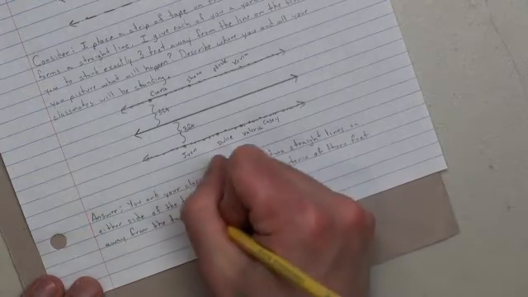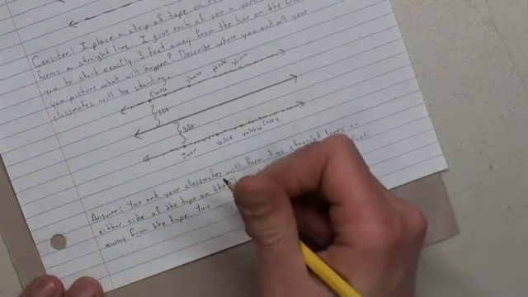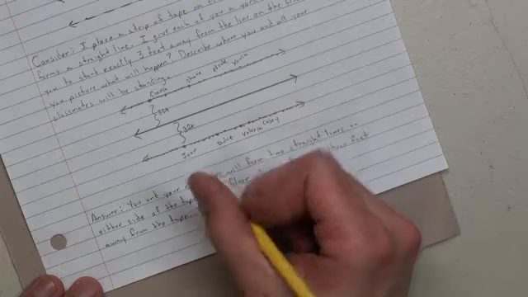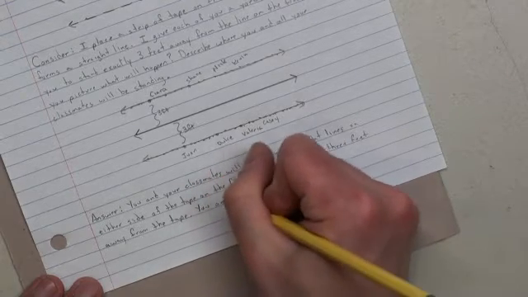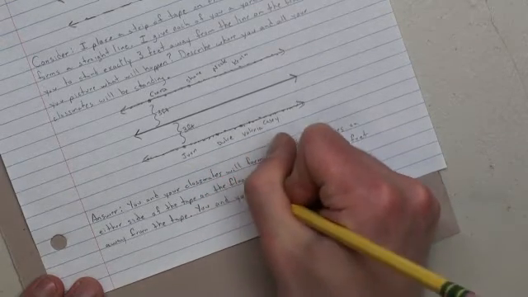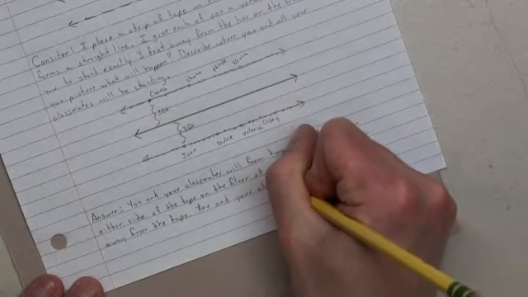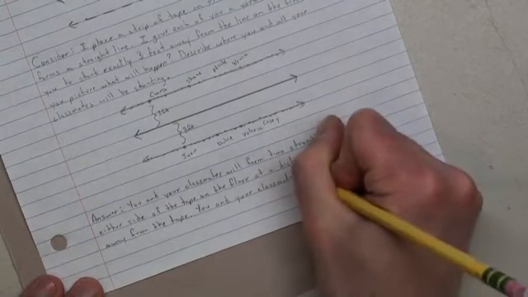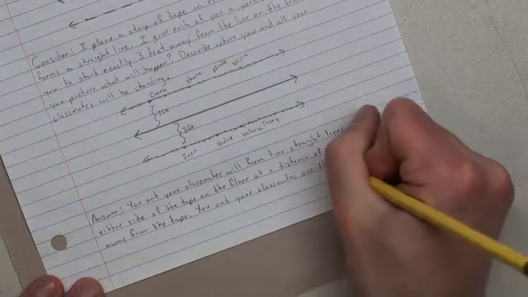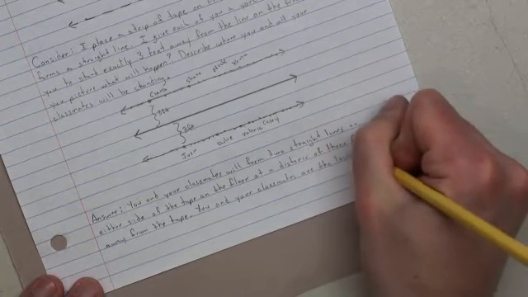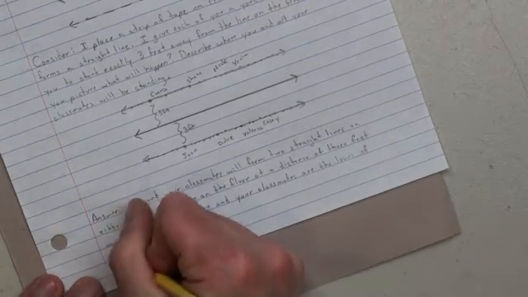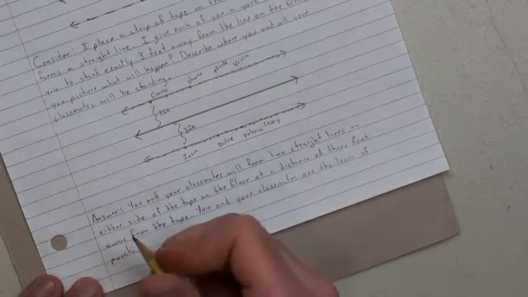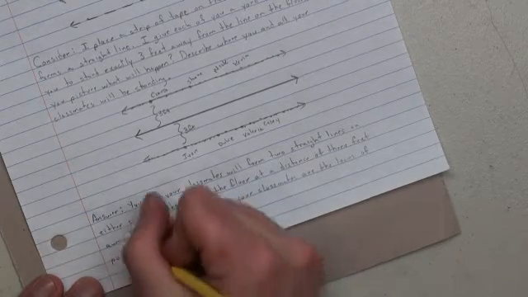And let's go on to say that you and your classmates are the locus of points equally distant.